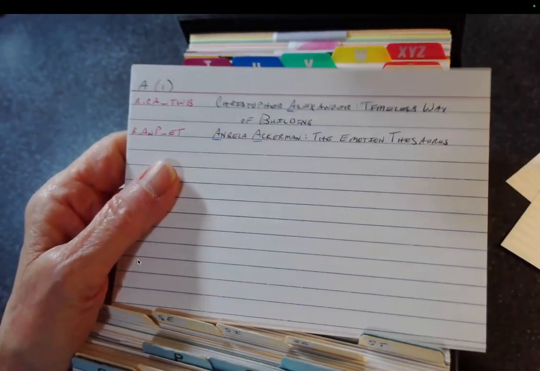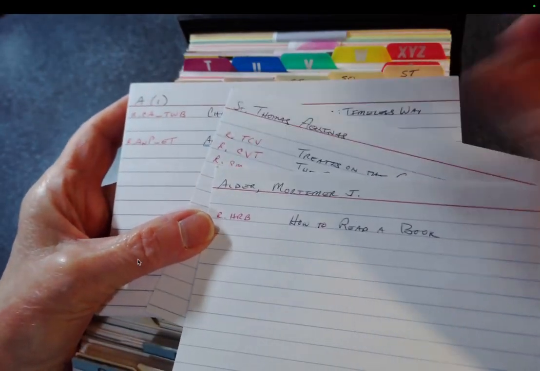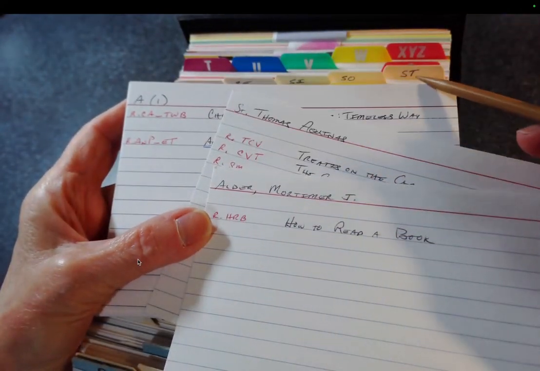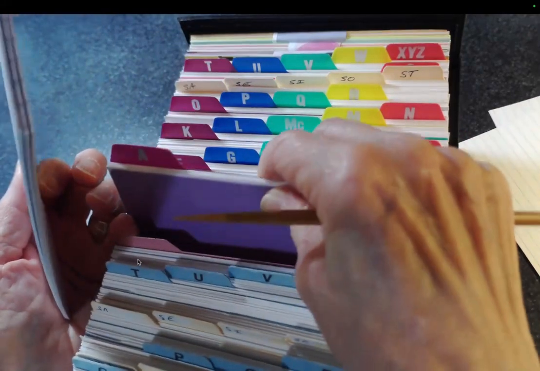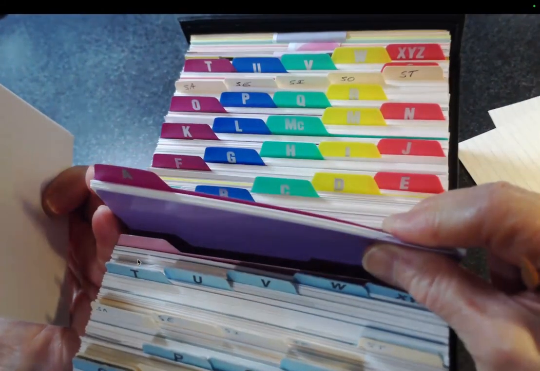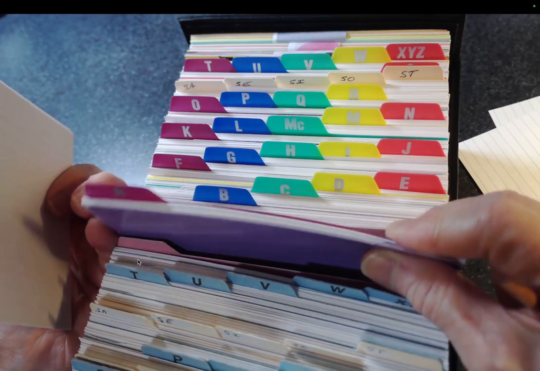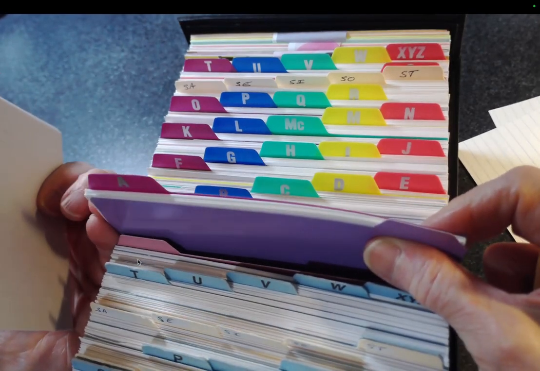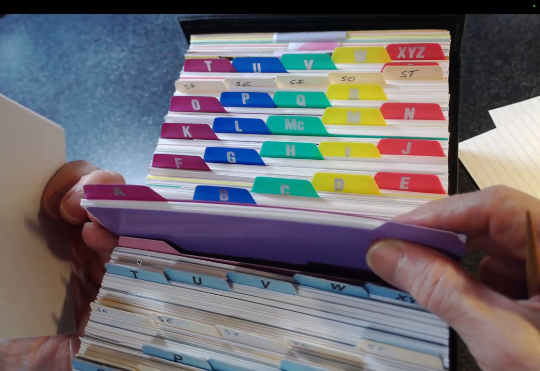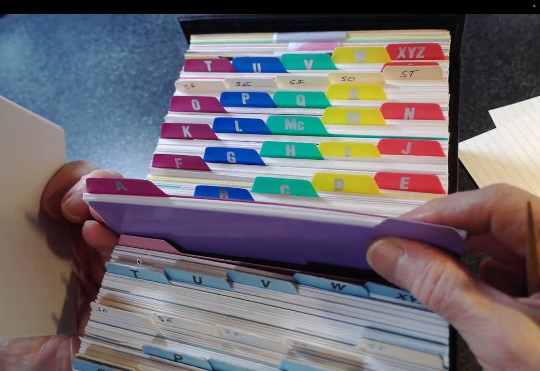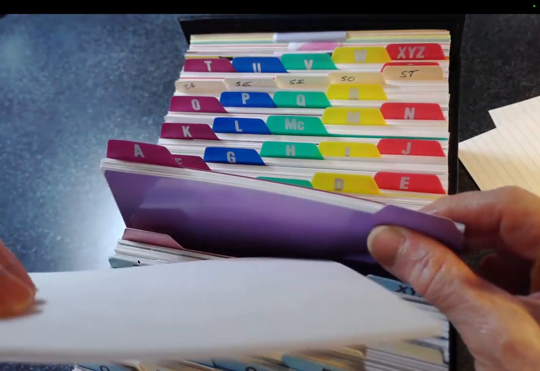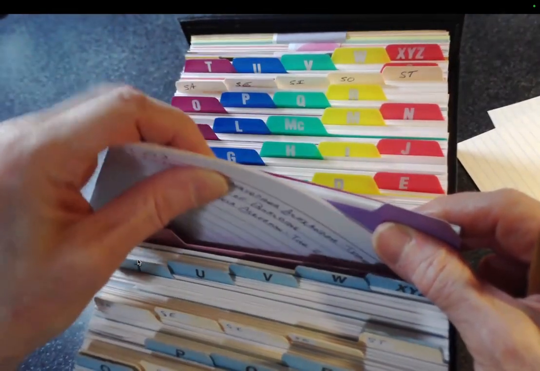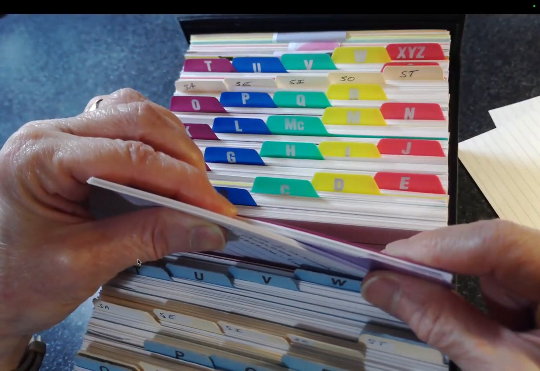Right now, with these two new cards that I'm about to add, that will complete the letter A for me as far as sources. And what remains in the letter A are things that are not sources. So you can see the management of my personal life is actually maybe even slightly larger than the number of actual sources.